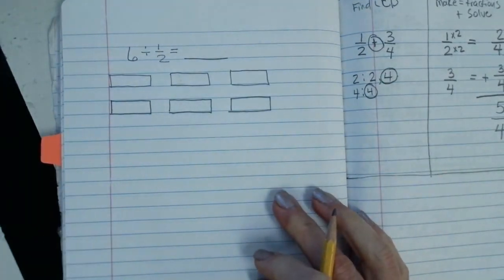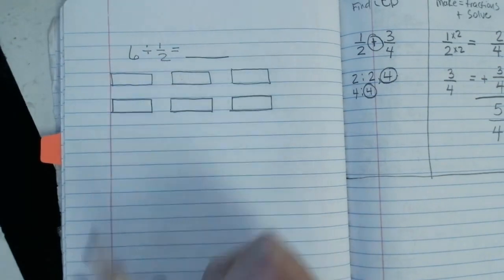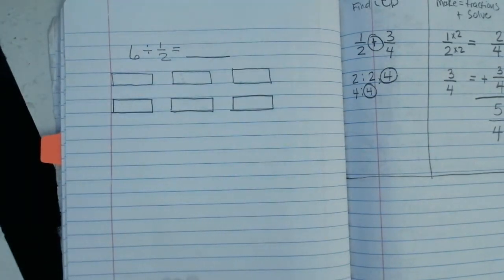So I had 6 whole sandwiches that I wanted to split in half to have smaller pieces. How many pieces would I have to serve for lunch if I did that?